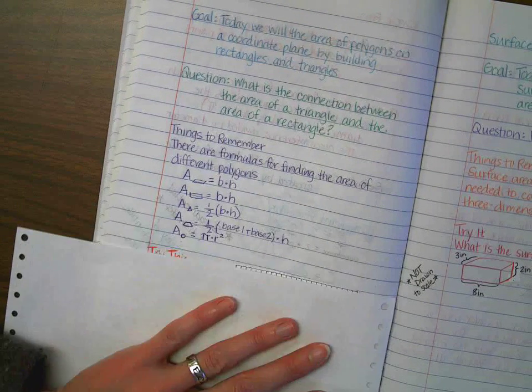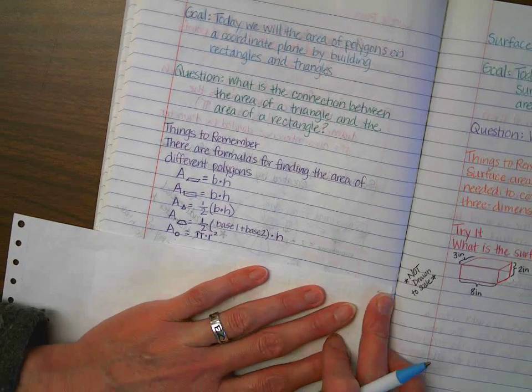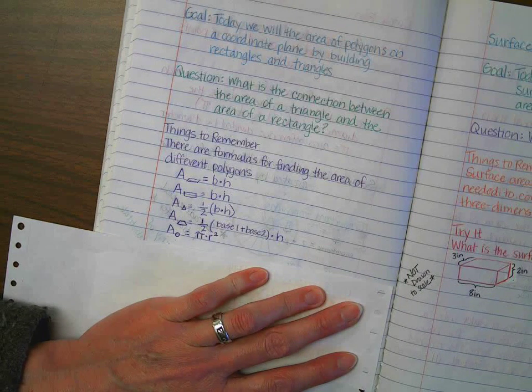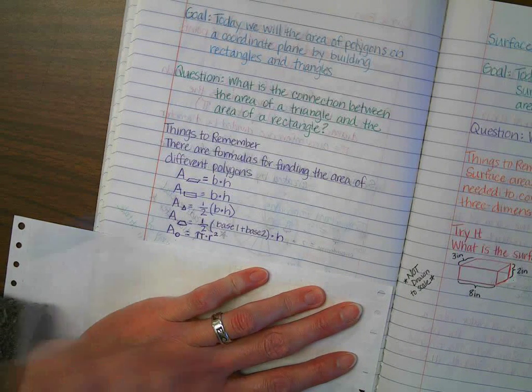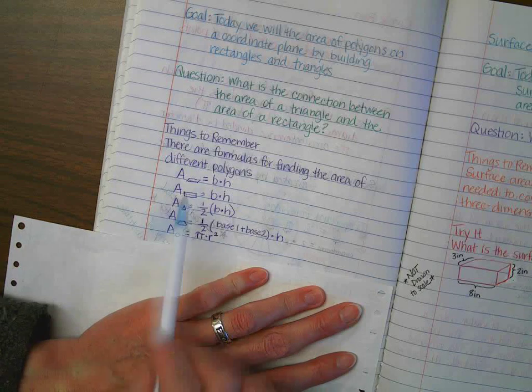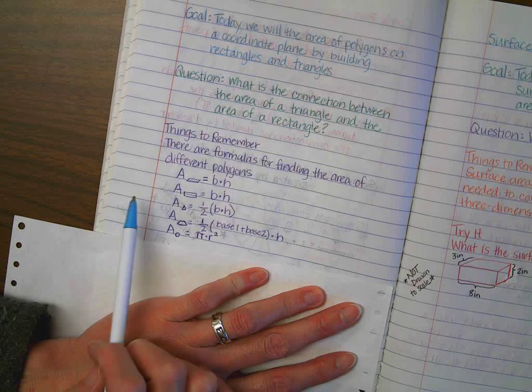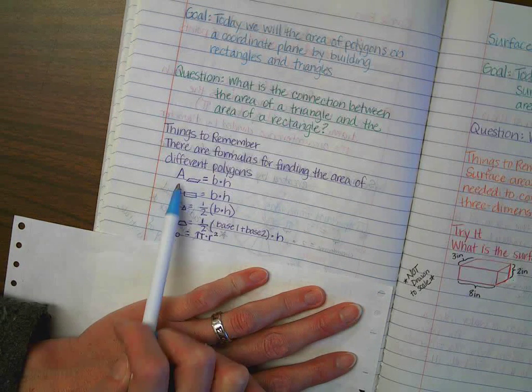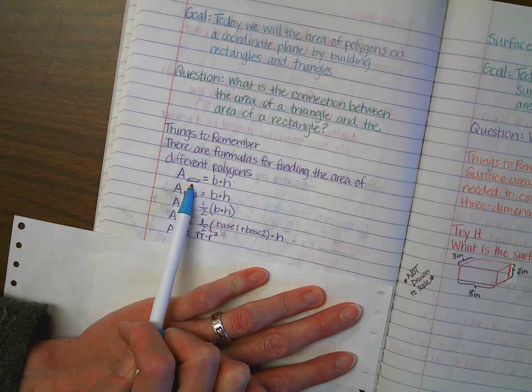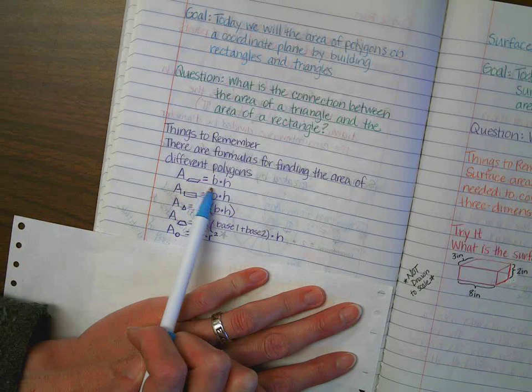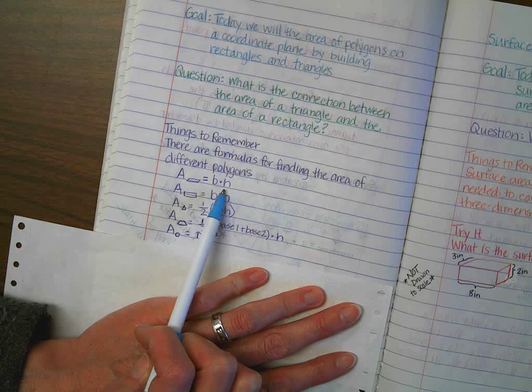So, things to remember. This is going to be the part that makes this really easy or really hard. We talked about this a lot last year. There are formulas for finding the area of different polygons. Area of a parallelogram equals base times height.